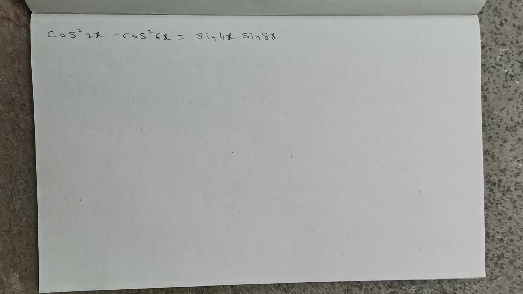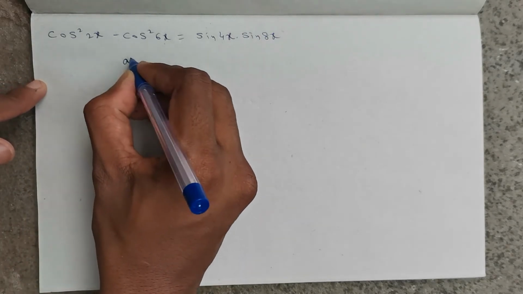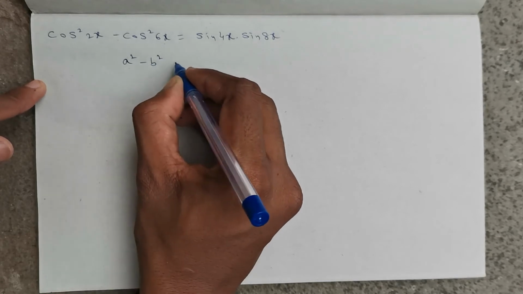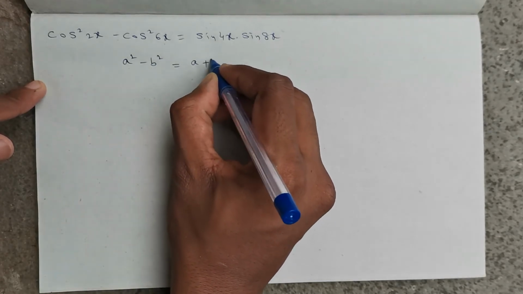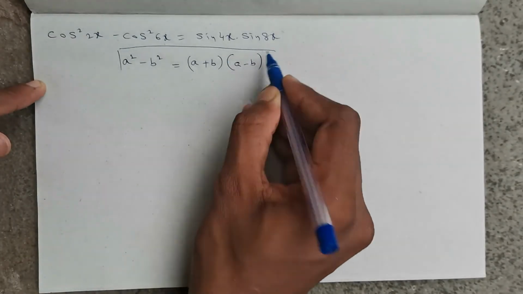Okay, the next question is, prove that cos square 2x minus cos square 6x is equal to sin 4x into sin 8x. Same as the previous problem, here this cos square 2x minus cos square 6x is in the form of a square minus b square. So, a square minus b square is nothing but a plus b into a minus b.